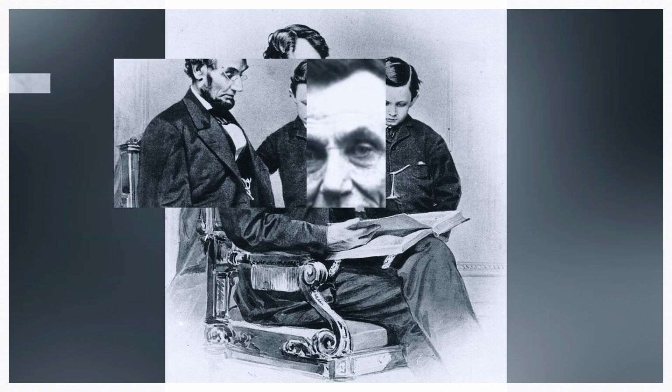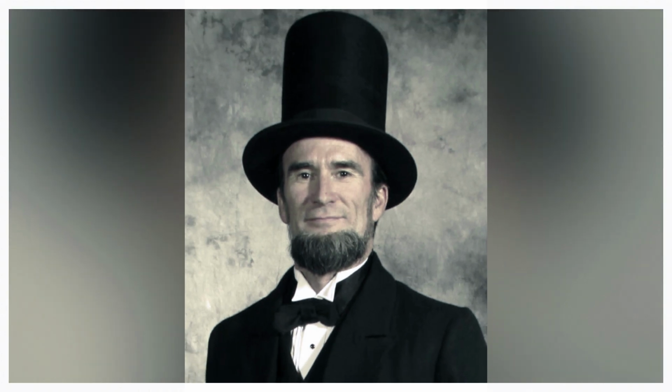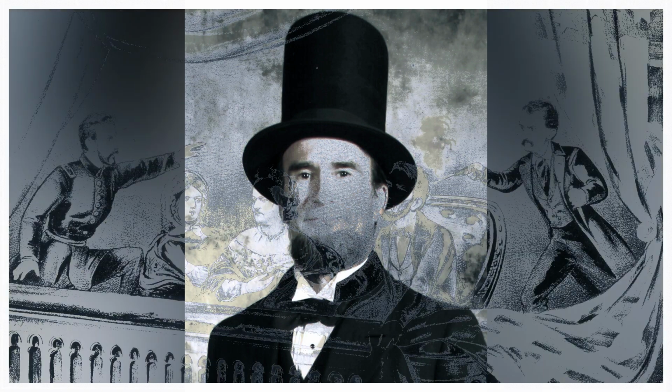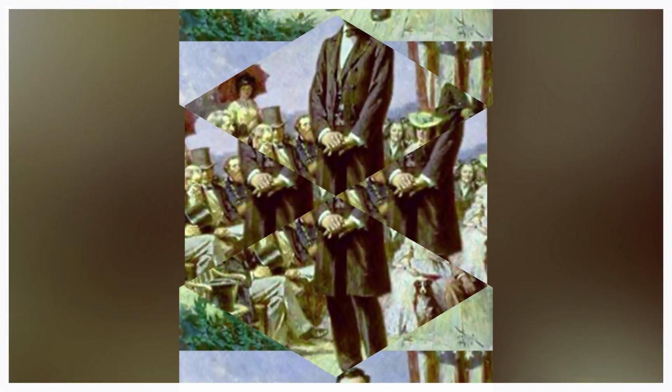Lincoln was an avid reader and writer who wrote his own speeches and letters. He was also fond of poetry and humor, and sometimes wrote anonymous satires for newspapers. He even composed a poem about his childhood home. Lincoln was a skilled wrestler and a fan of sports.